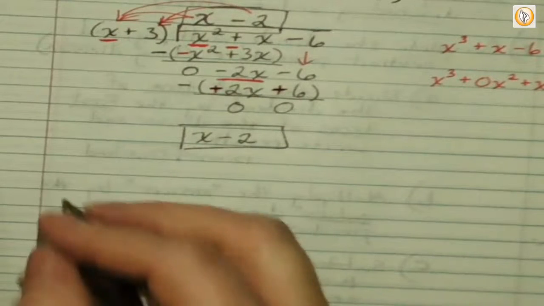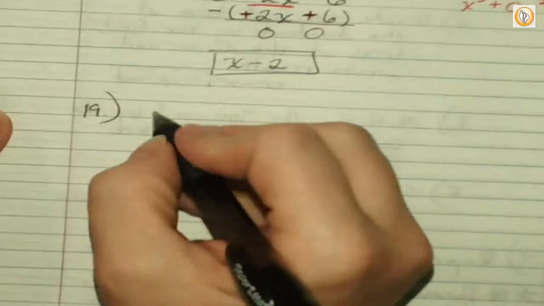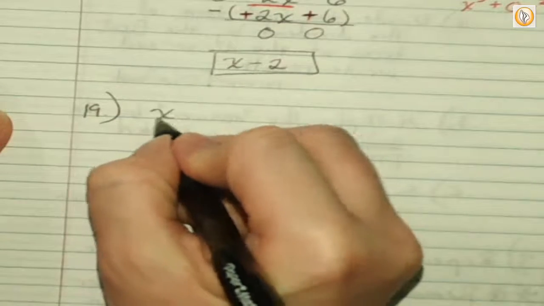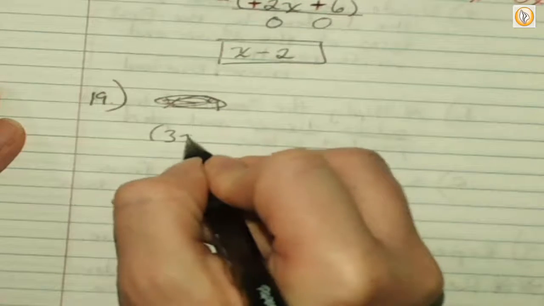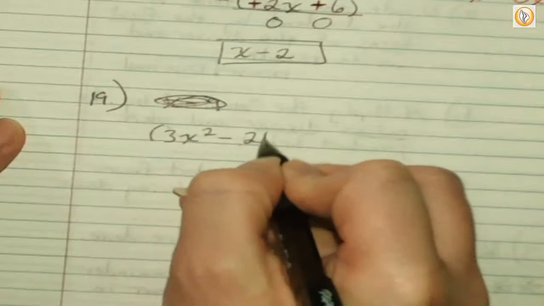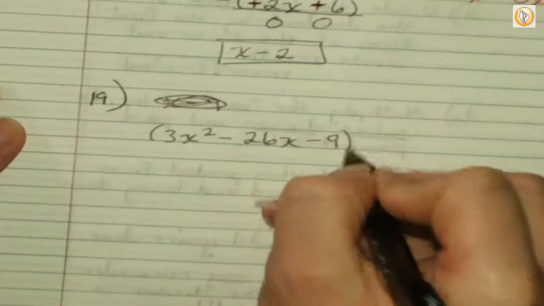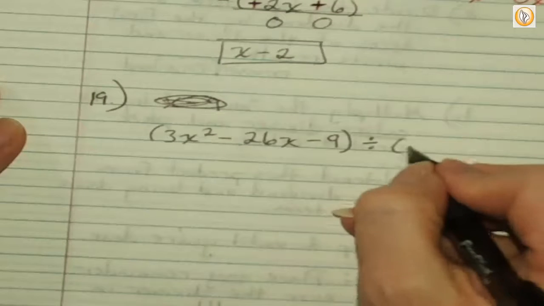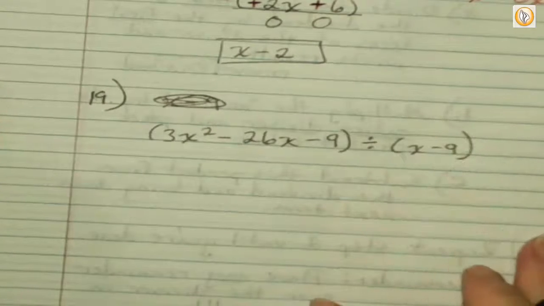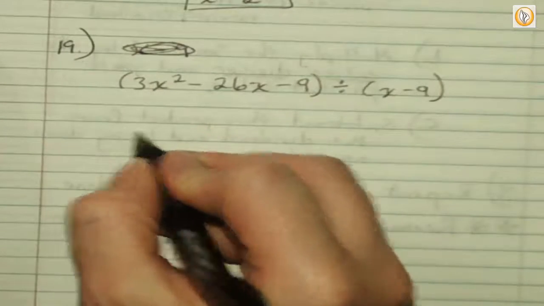Number 19. Let's just write the problem down first, so that we know that we're on the right one and Miss Rogers isn't losing her mind, because I could be writing the wrong problem down. It's been known to happen. Okay, this is our dividend. This is our divisor. I'm going to move down so I have plenty of room.